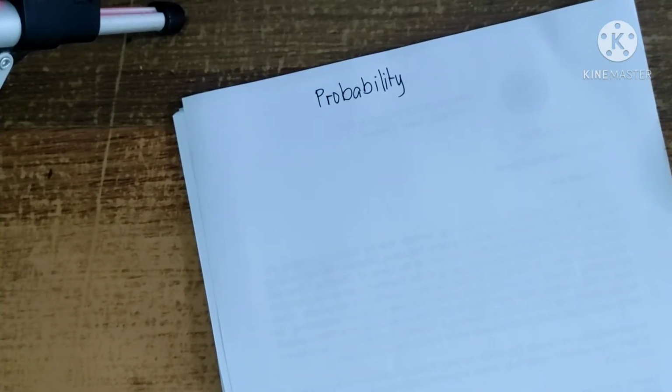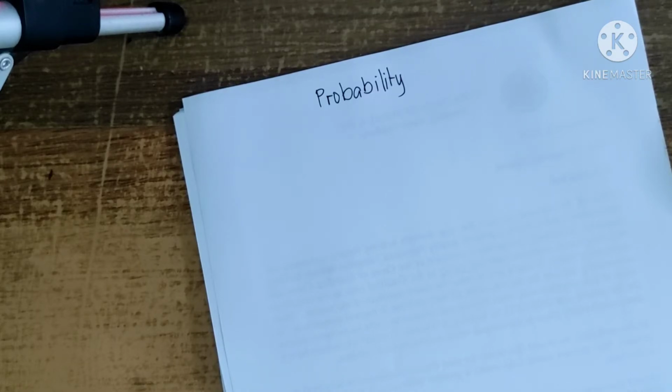Okay, good afternoon, everyone. So, today we are going to discuss probability. When we say probability, it's the possible outcome of an event. It is usually denoted as a percentage, a decimal number, or a fraction, so it depends on the problem.